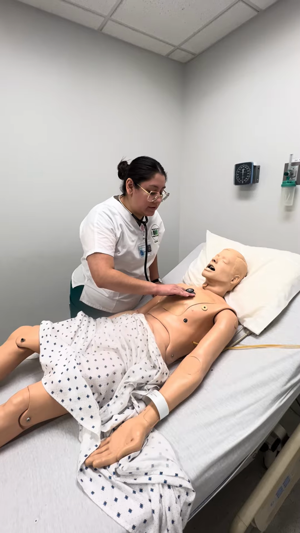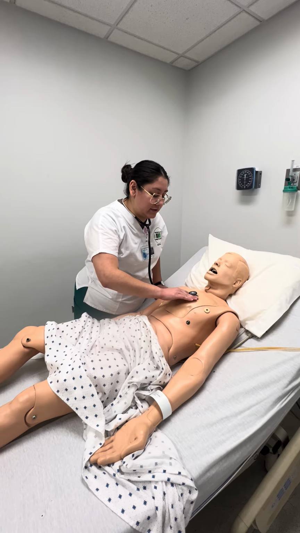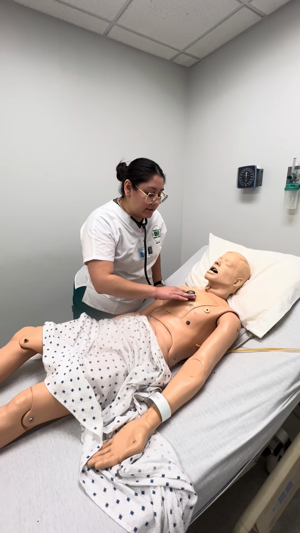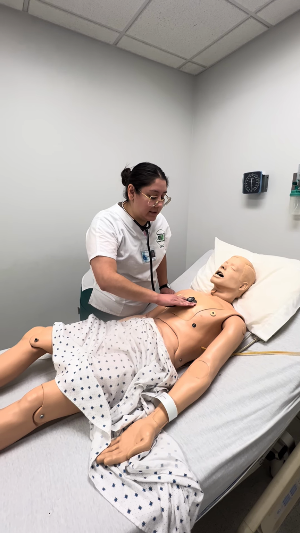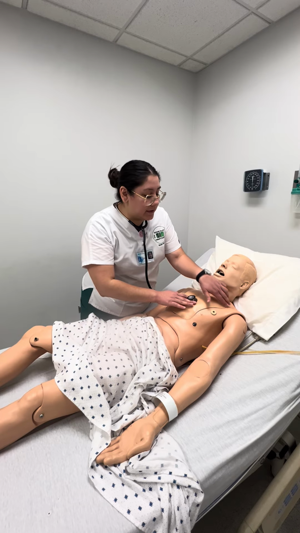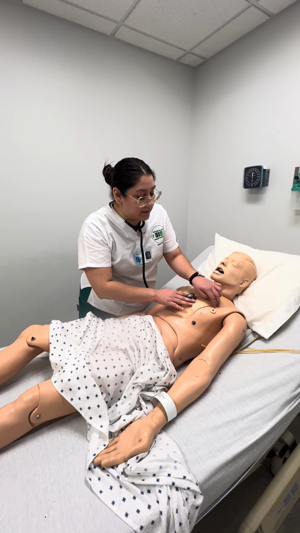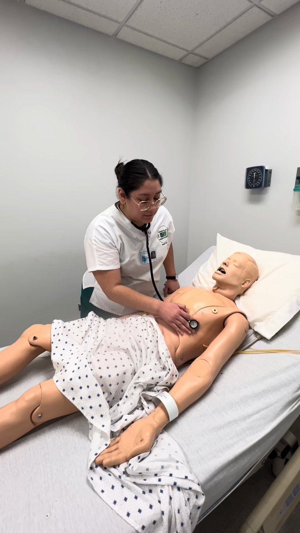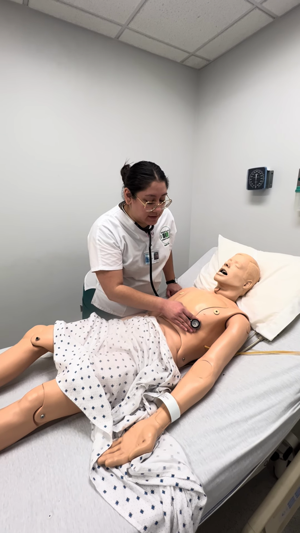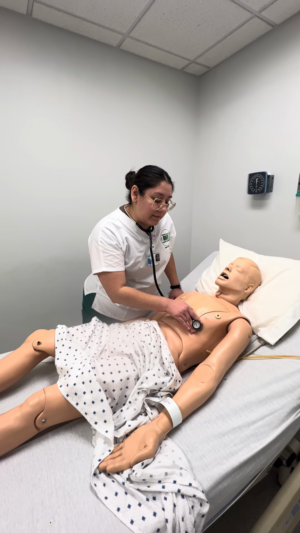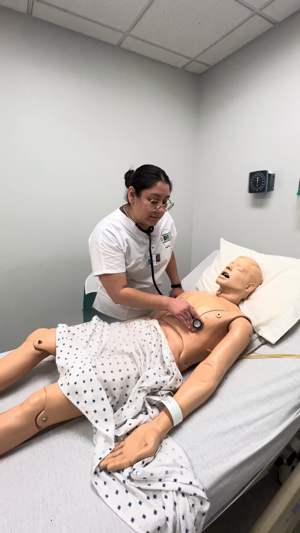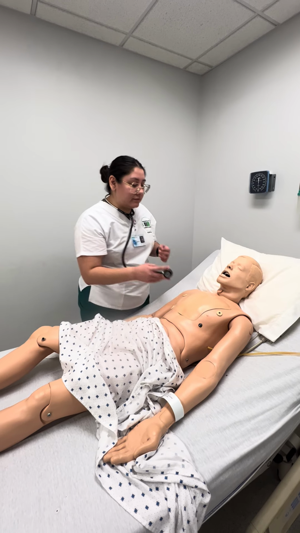Third intercostal space, staying close to the mid-sternal border, for Erb's point. Fourth intercostal space for tricuspid, close to the mid-sternal border. We're gonna go mid-clavicular line over the nipple to the mitral. Here we're gonna listen for 60 seconds as it is the point of maximum impulse. Again, this is for the mitral.